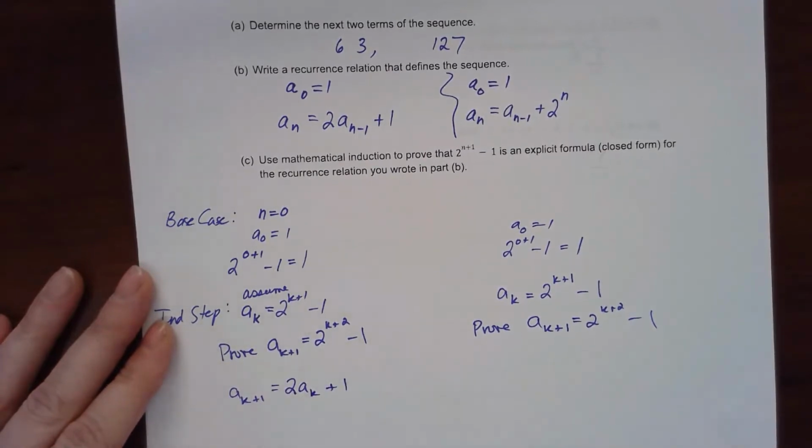Well, I know a sub k from my inductive hypothesis, so I put 2 to the k plus 1 minus 1 in parentheses, and then plus 1. Notice all I've done is substitute 2 to the k plus 1 minus 1 in for a sub k, because those are equivalent.